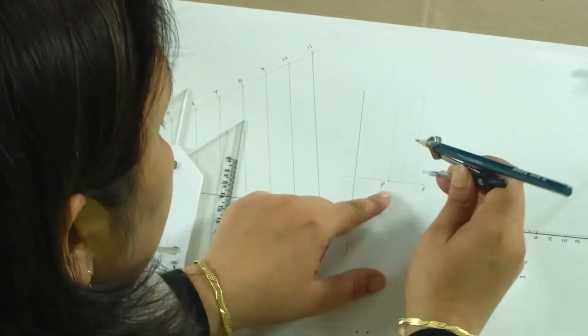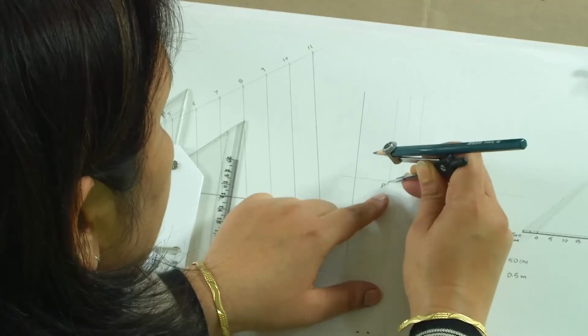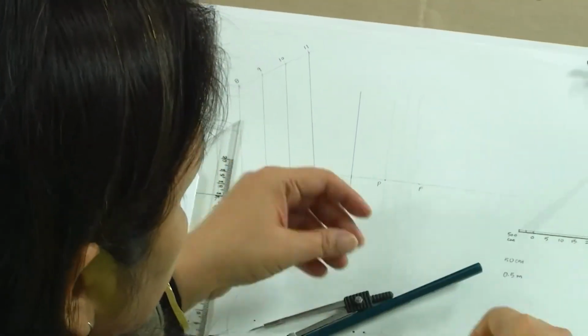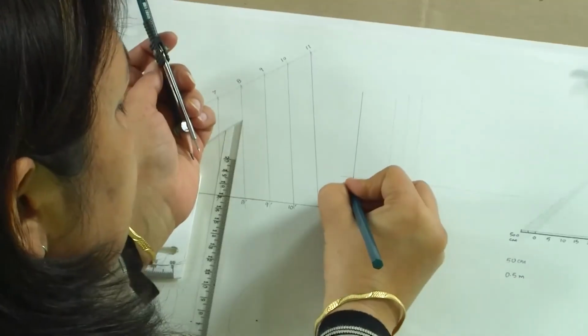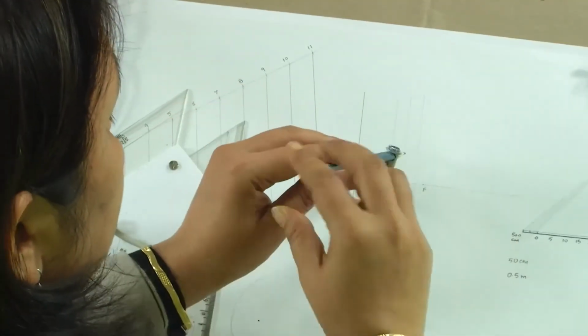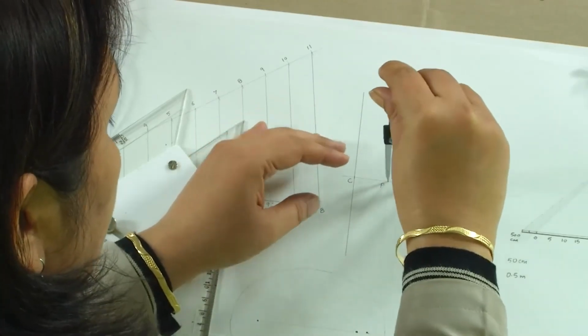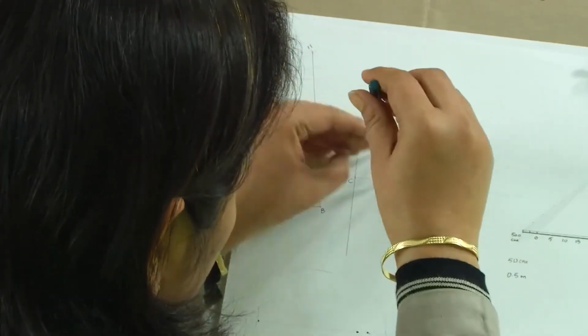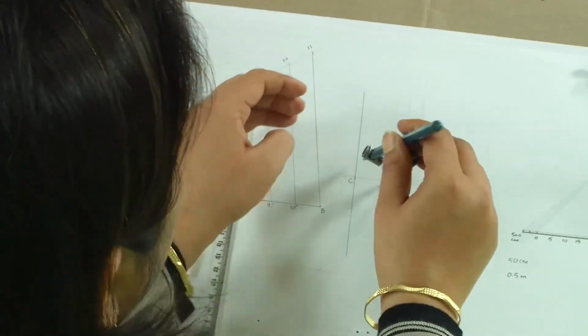And now just see that this point P has a certain distance from this point C, which we took as C earlier, and which is the same distance which P has from F. So that's what we are taking.